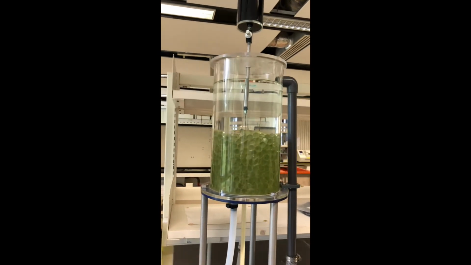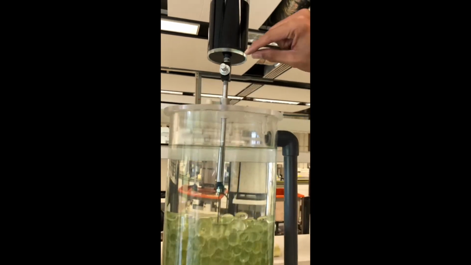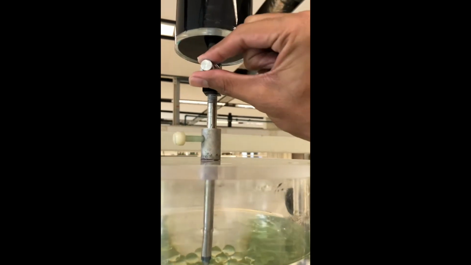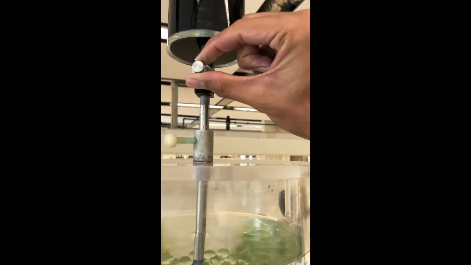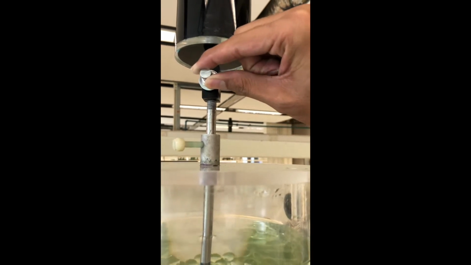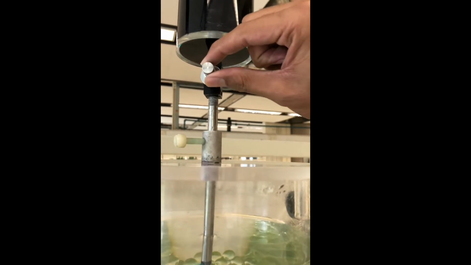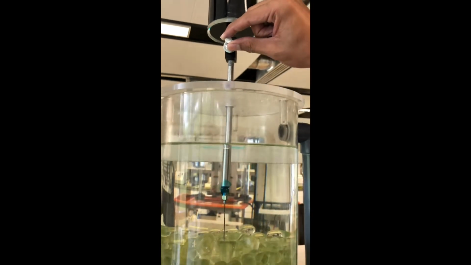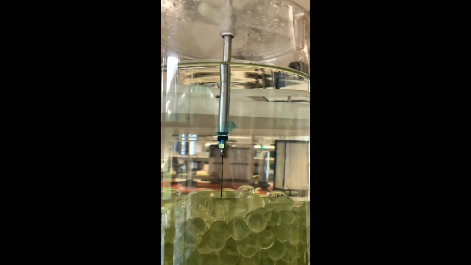Okay, that seems good. Now in order to control the flow of the dye, let's turn the flow control valve and inject the dye from the dye reservoir into the head tank.